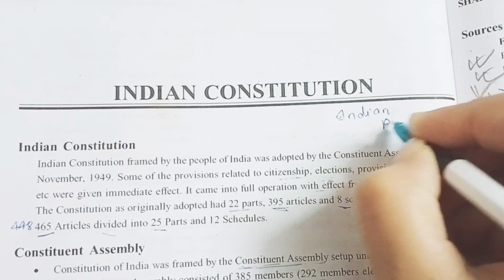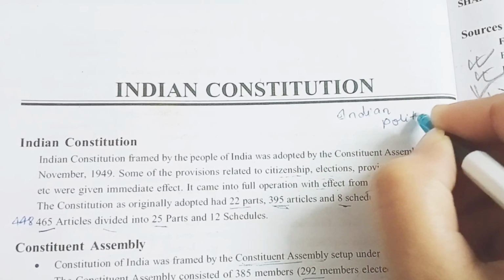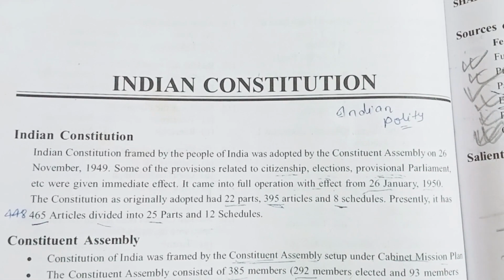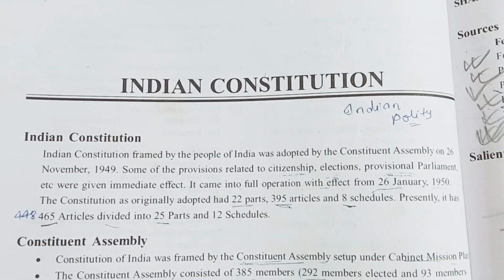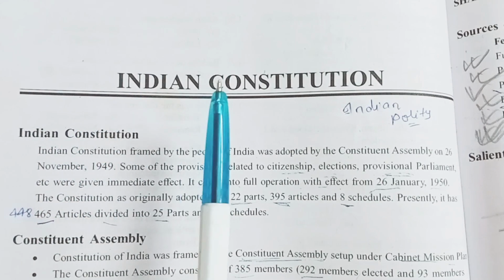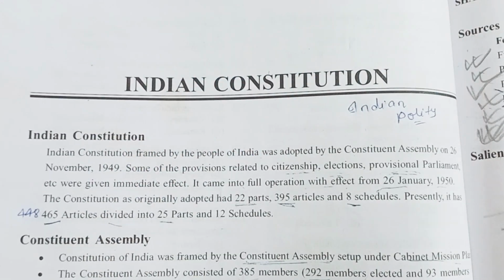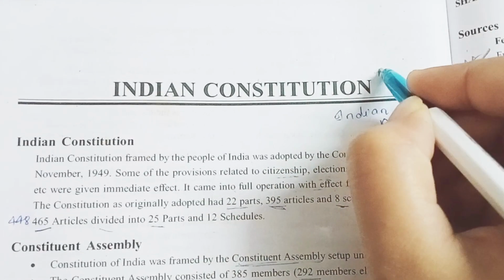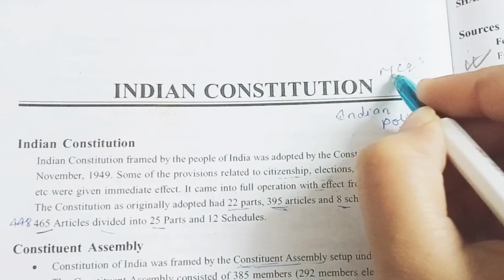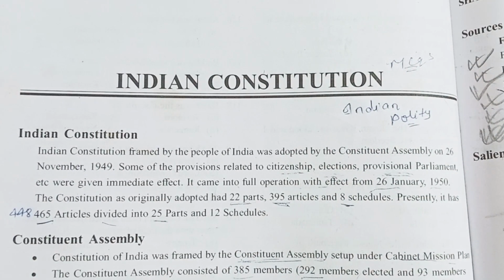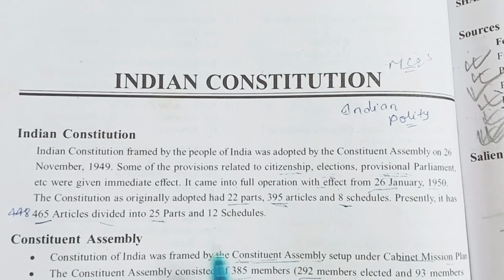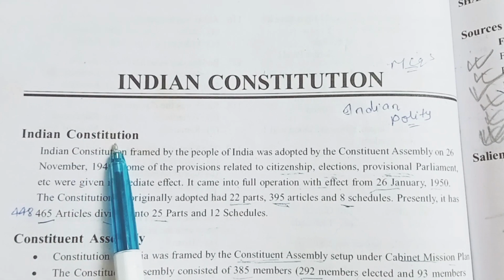It is a common topic that you will find in every type of general awareness question, so it will be very useful for you. Please watch the video. We already know about the Indian Constitution, and for the MCQs you can join our Telegram channel. We will upload them on the Telegram channel.